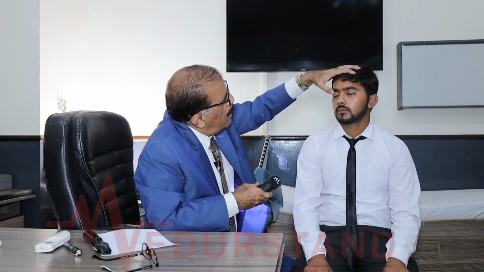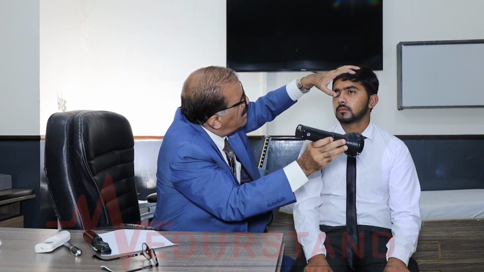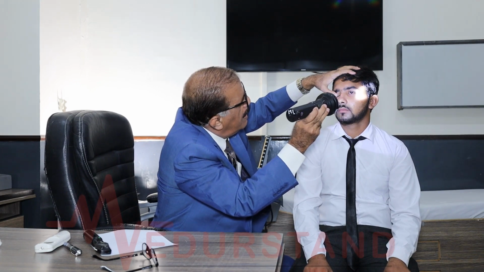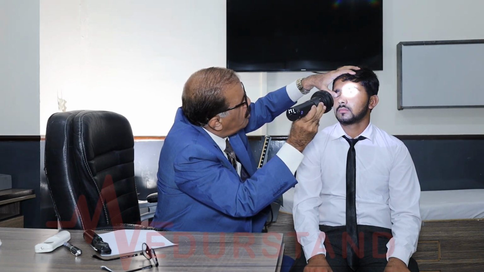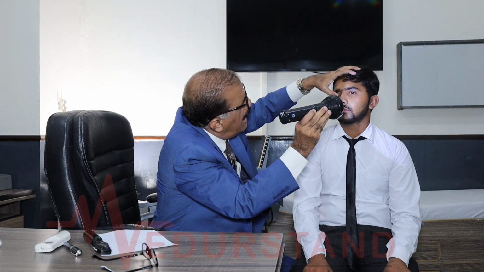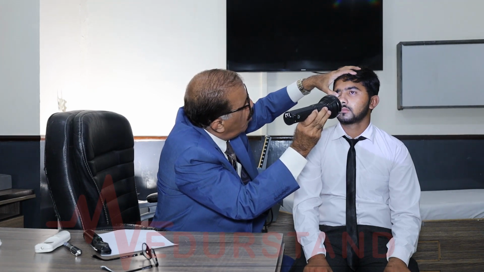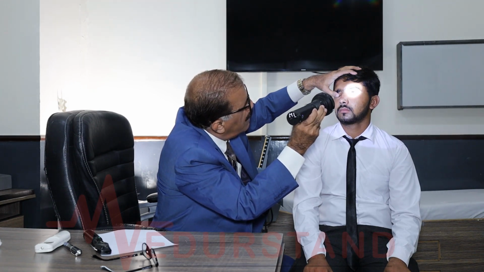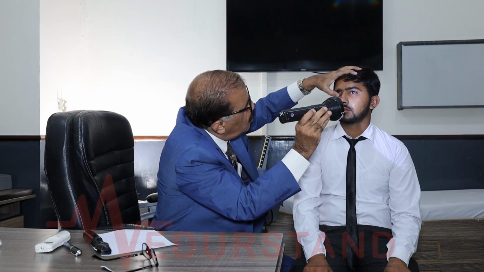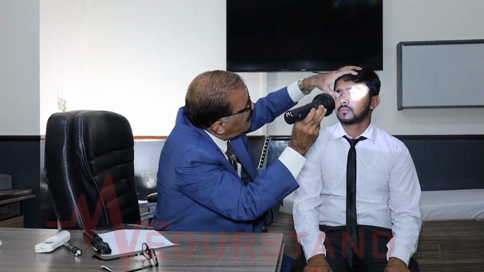Now I'm going to do it on the other side, cover this one. I'm constantly looking into his eye, and I think there is a normal reaction, the pupil constricts. So from the pupil reflex point of view, both third nerves are okay.